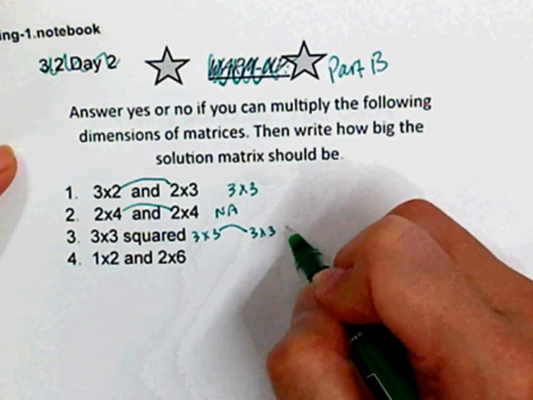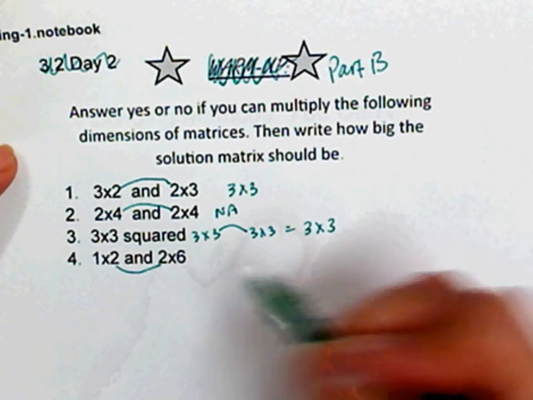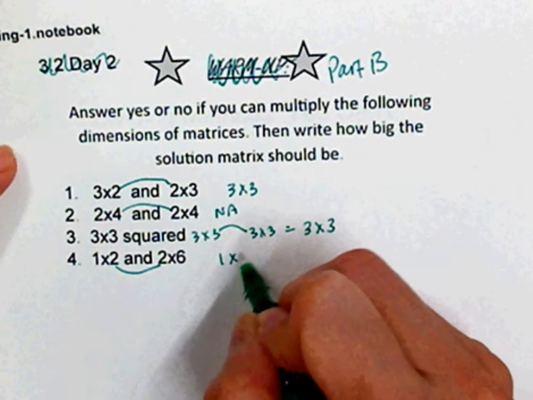See how these numbers match up? Yes. So your new dimension would be a 3 by 3. You see how those two interior match up? Yes. So your new dimension would be a 1 by 6.